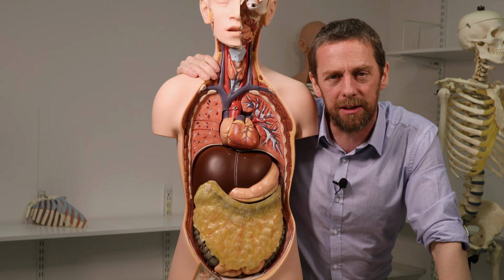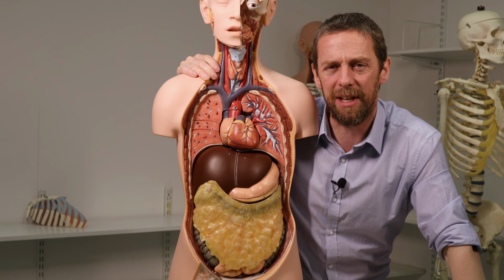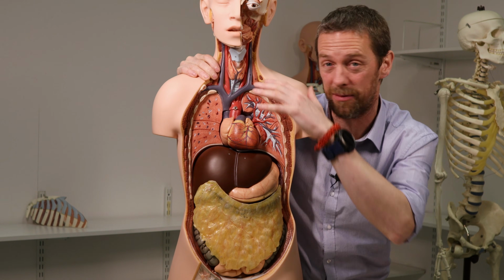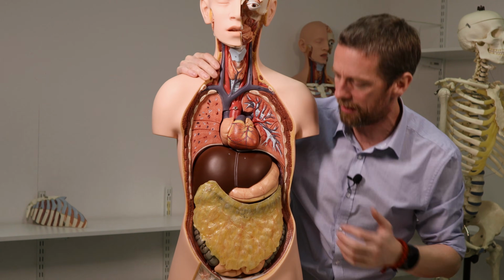So as the diaphragm moves, the liver gets pushed down, the heart gets pulled down, and then everything goes back up again. Which means that if you're trying to image this area, if you stick someone in an MRI scanner, it's very difficult because everything's moving, nothing stays still for long enough.